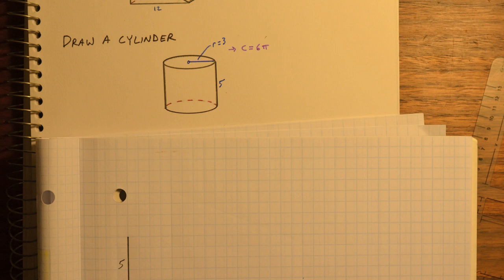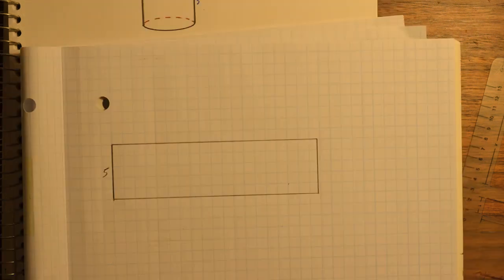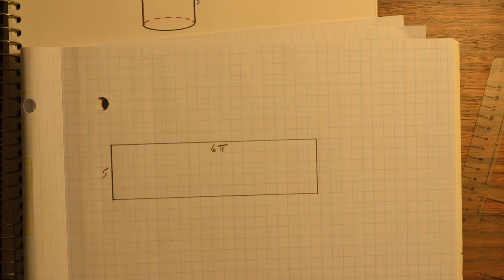Here we've got 6 pi, which is about 18.85. So I'm going to extend the rectangle to almost 19, and I'm going to call it 6 pi.